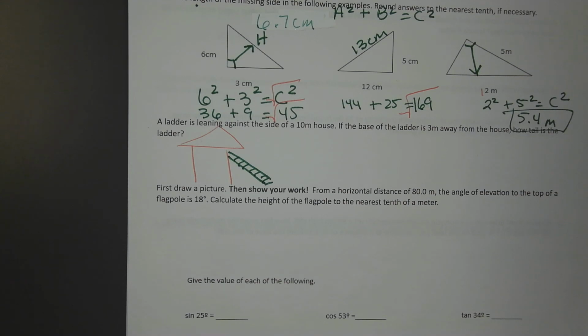Now, it says here that a ladder is leaning against the side of a 10-meter house. So they gave me a 10-meter house, or that 10 meters is referring to this side of the house. So I'm going to go ahead and label that 10 meters.